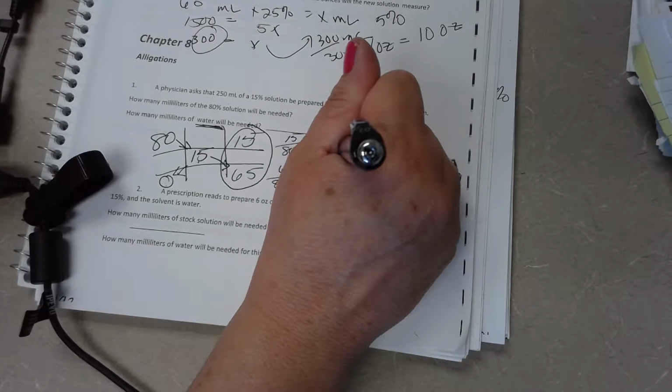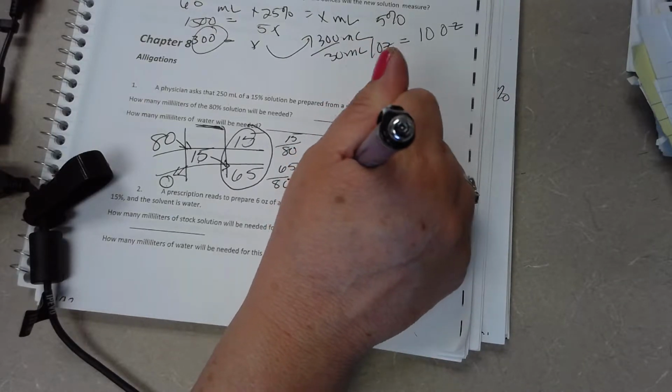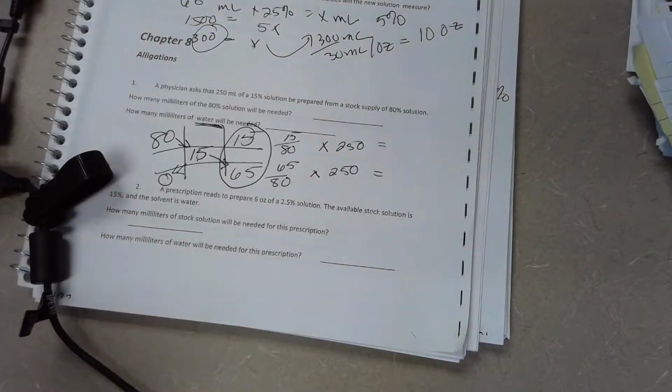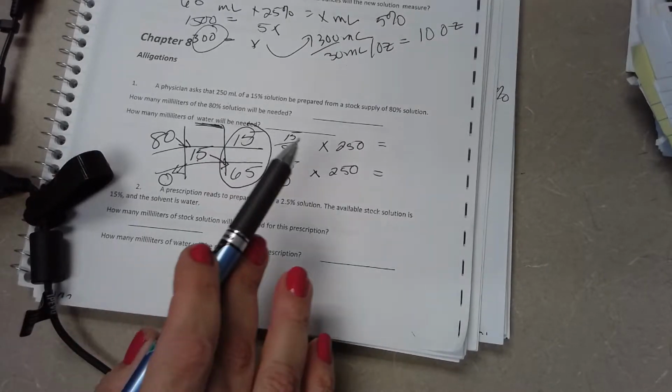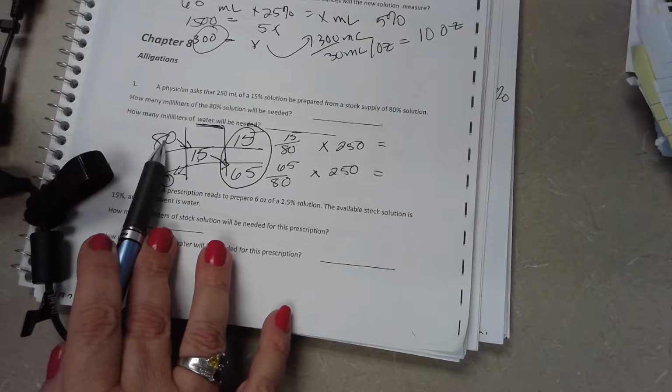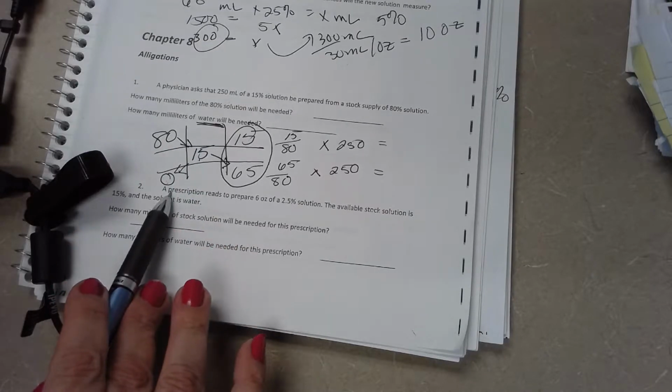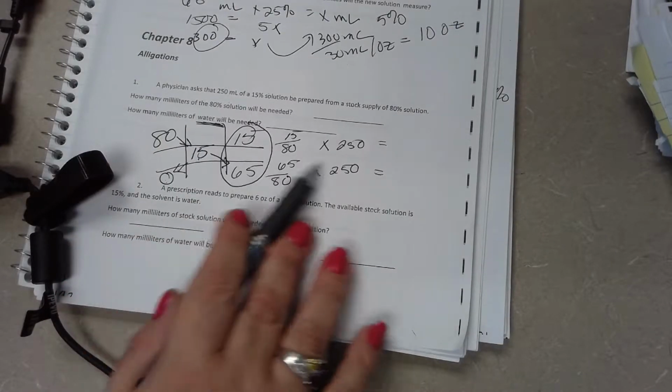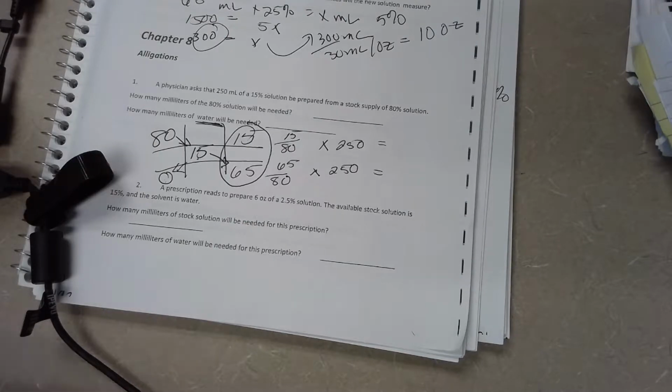and then we want to make 250 milliliters of this. So what we're trying to determine is how many of each solution do we need? How much 80% solution and how much water? So now the problem we're going to do straight across.